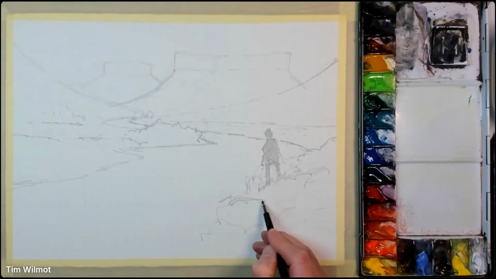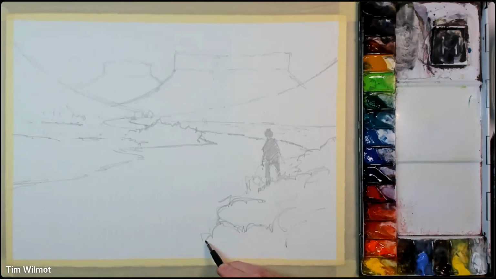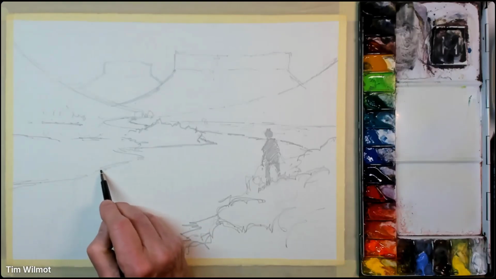And then these various rounded shapes of foliage, maybe some rocks coming out from the right-hand side, but there are two boulders here in the source photo. I'm not bothering with those.